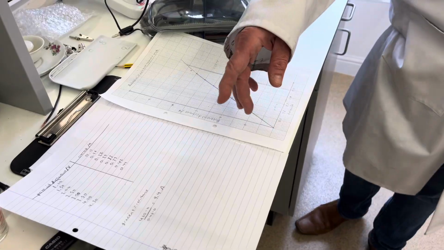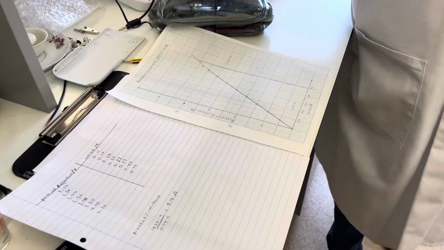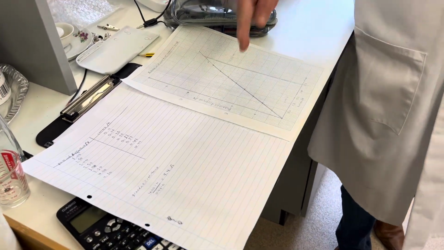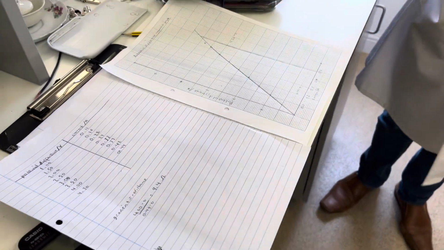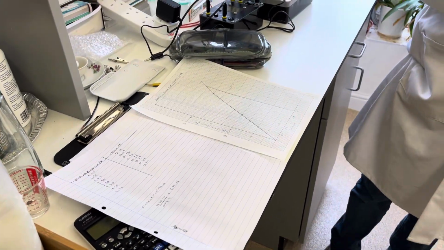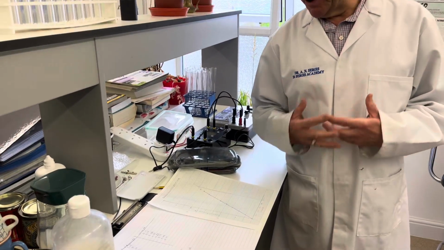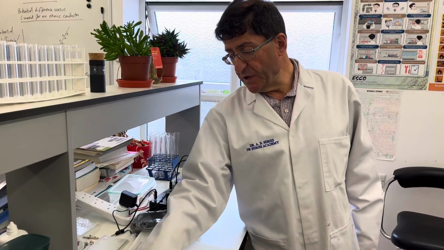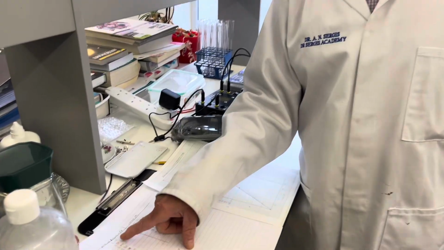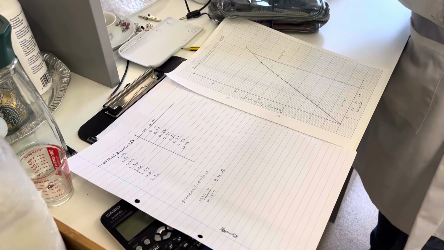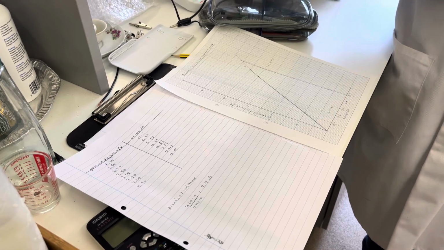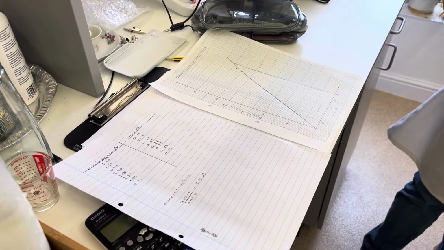Just by looking at the data, you can see there's a direct proportionality between the voltage and the current. So the voltage is directly proportional to the current, which means if you double the current, you double the voltage, and vice versa. If you double the voltage, you double the current, and if you treble the voltage, you treble the current. So this illustrates a direct proportionality between the voltage and the current.